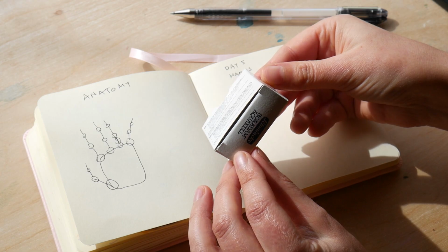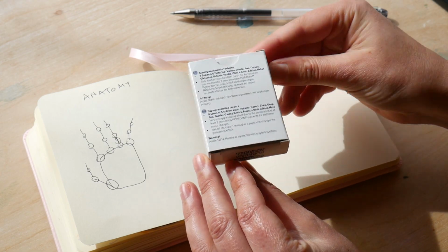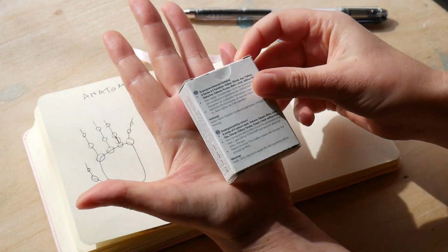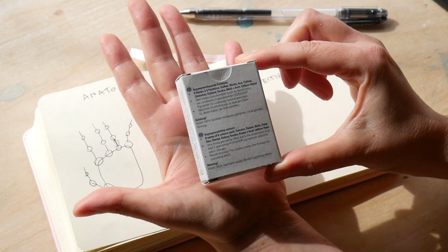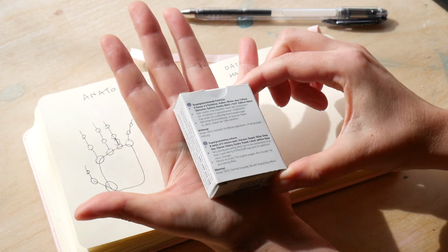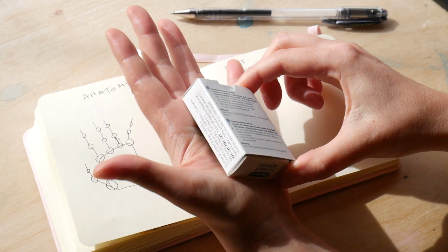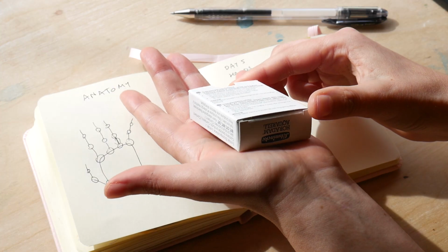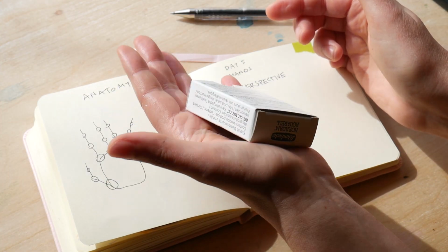See? Like this and like this. And this is like the rectangular shape of the palm of a hand. It changes depending on how I look at it.